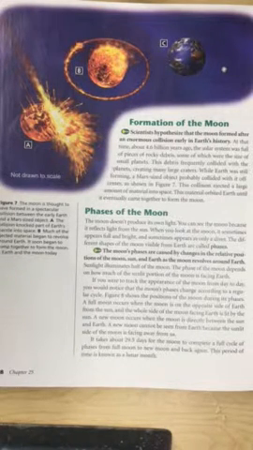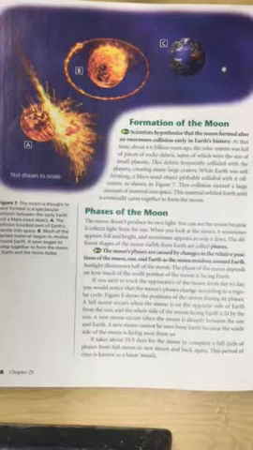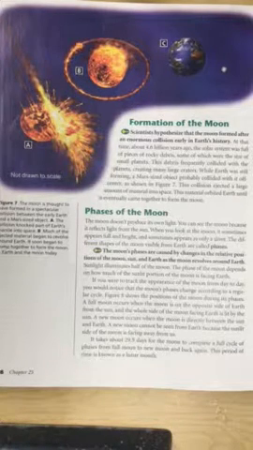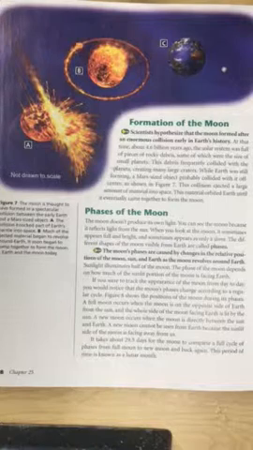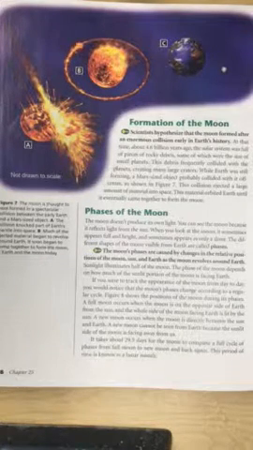It takes about 29.5 days for the moon to complete a full cycle of the phases from full moon to new moon and back again. This period of time is known as a lunar month.